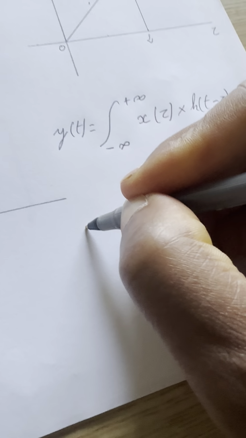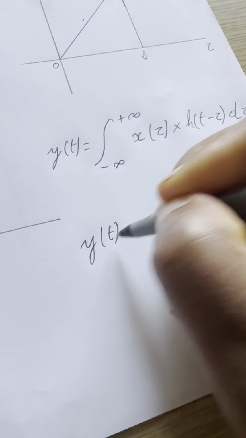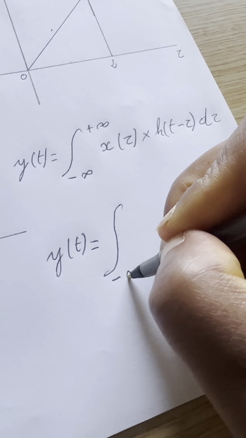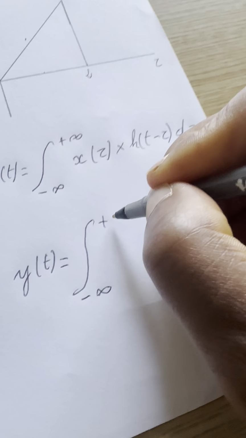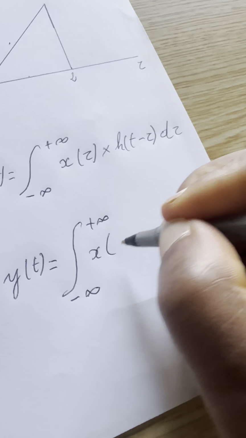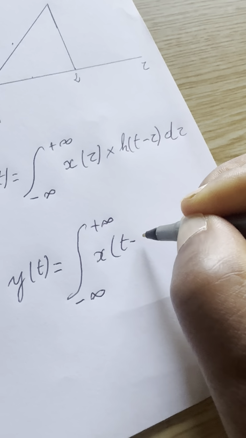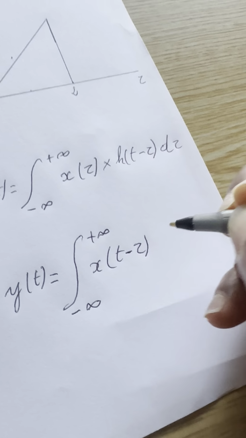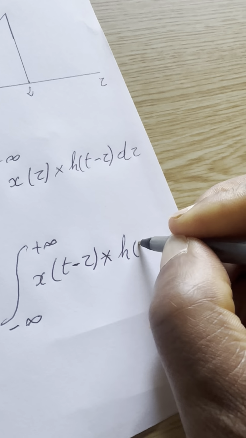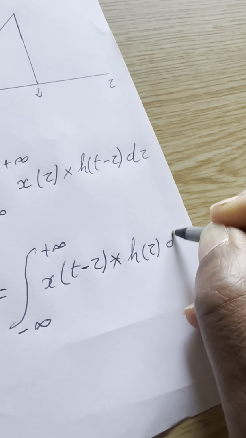Now we will change here. We will write y(t) equals the integral from minus infinity to plus infinity of x(t minus tau) times h(tau) d tau.